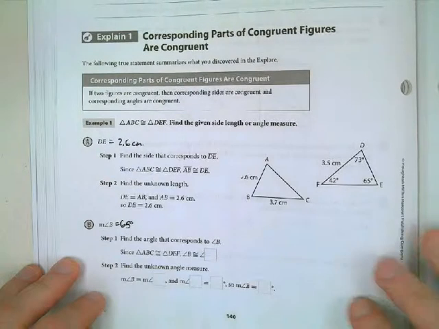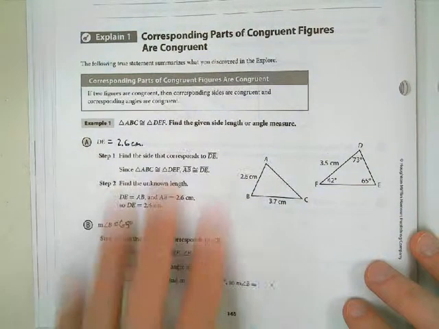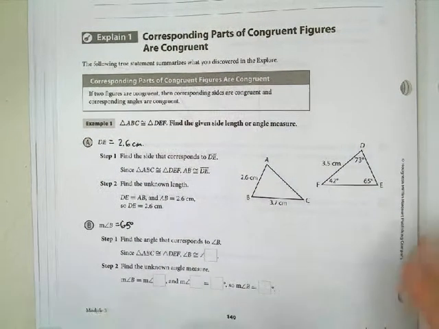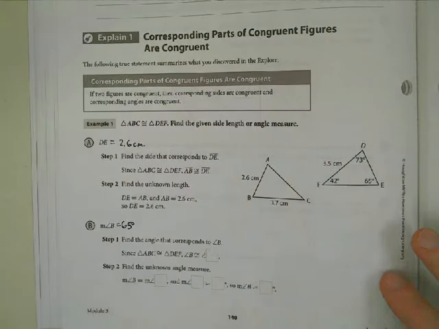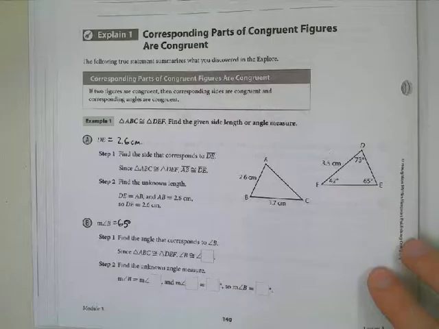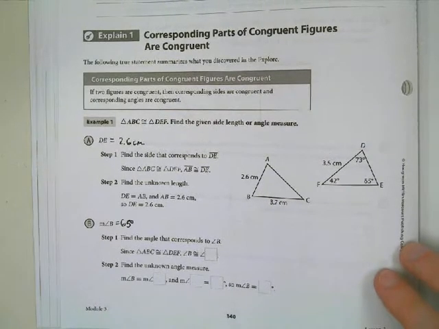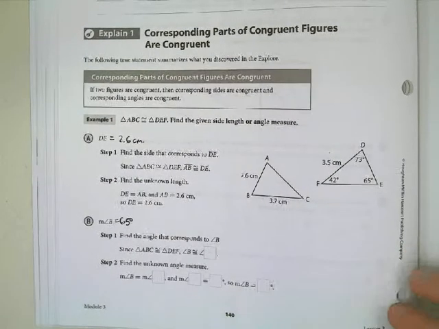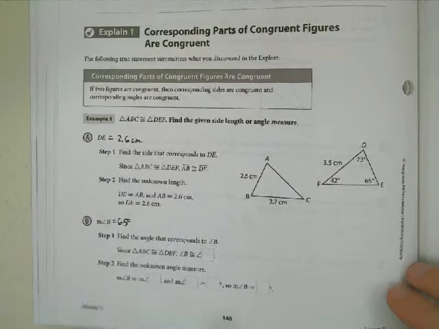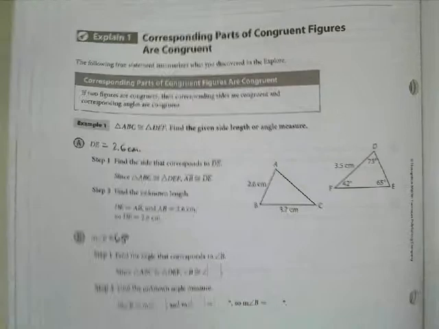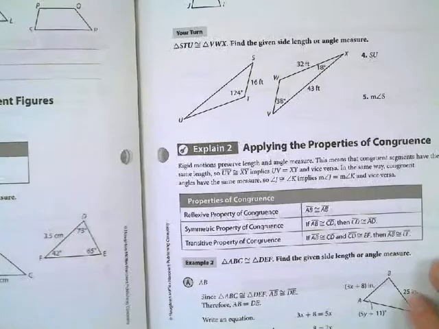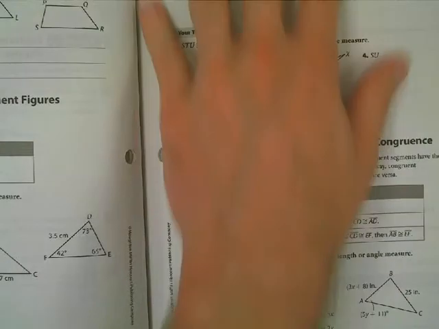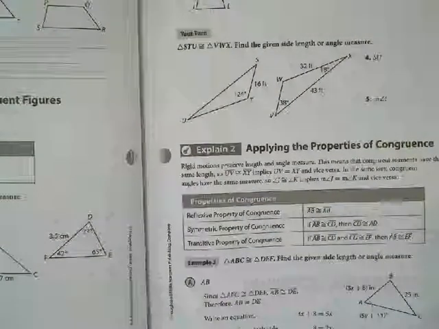The book has us reading through a whole bunch of stuff here, but it seems kind of silly to do all this weirdness when it's just so easy, right? So straightforward. So yeah, it's that simple. A congruence statement is a very powerful statement. It not only tells us the figures are congruent, but it also tells us all the matching parts. Okay?